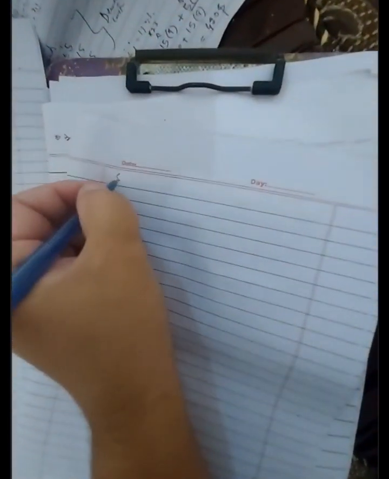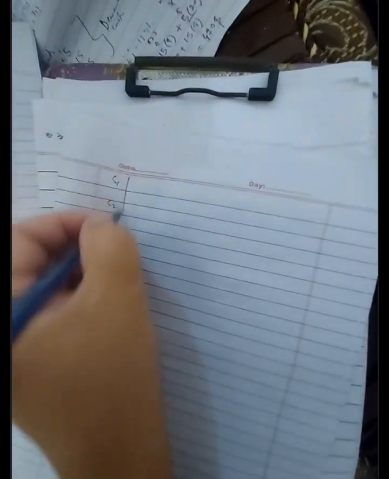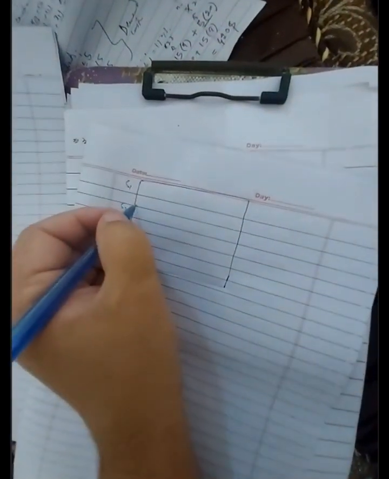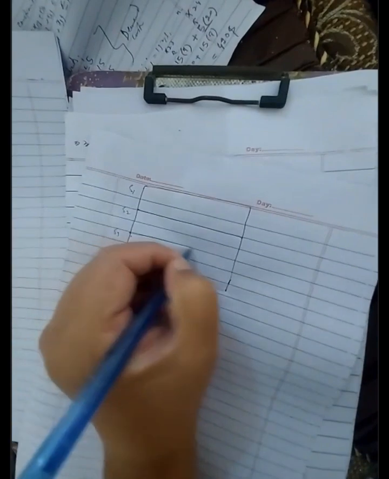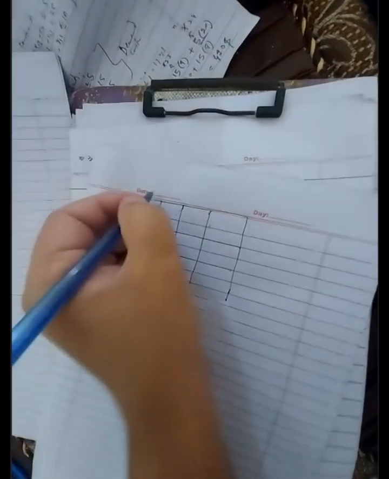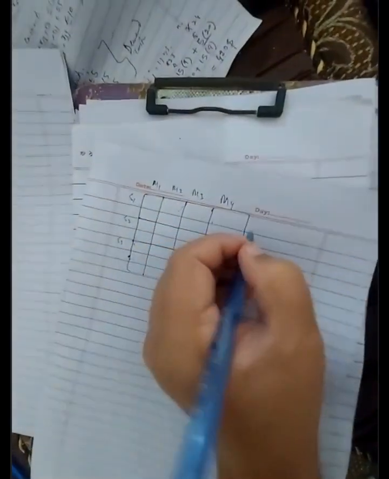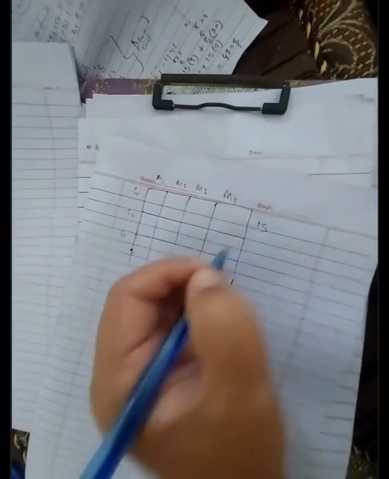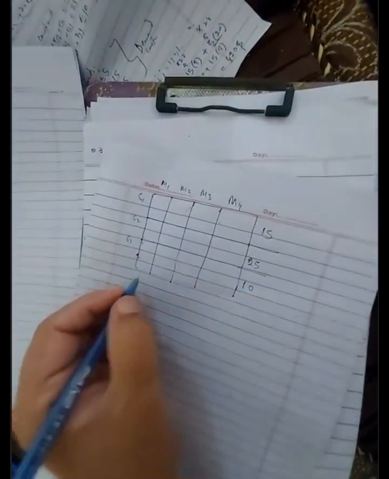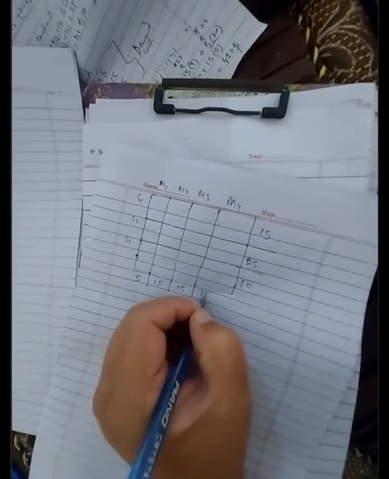So we have S1, S2, and S3, and we will make the exact matrix that is given to us in the question. And we have 4 demands over here. We will make 4 partitions. This is M1, this is M2, this is M3, and this is M4. The supply constraints over here are 15, 25, and 10. And here the demand is 5, 15, 15, and 15.